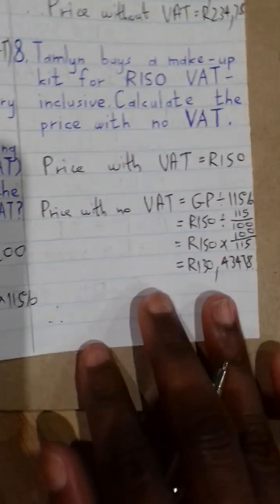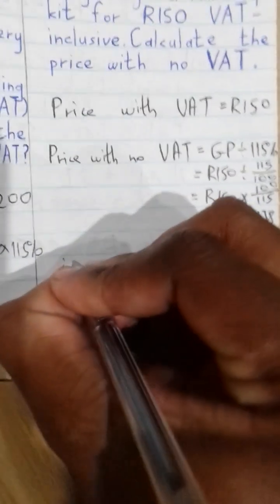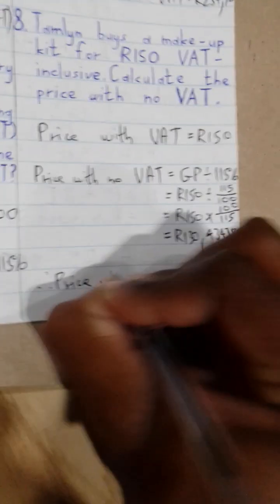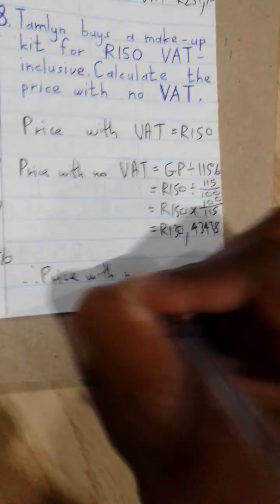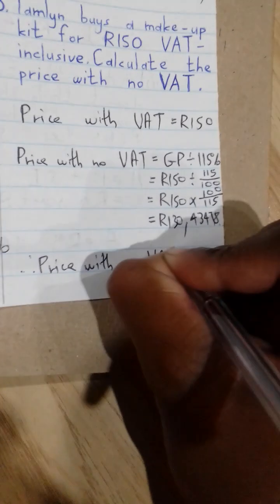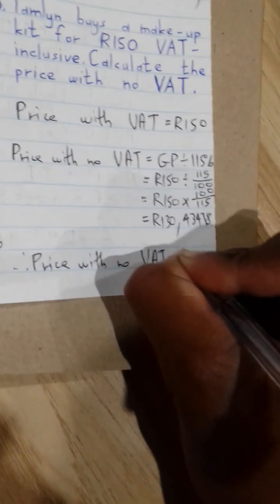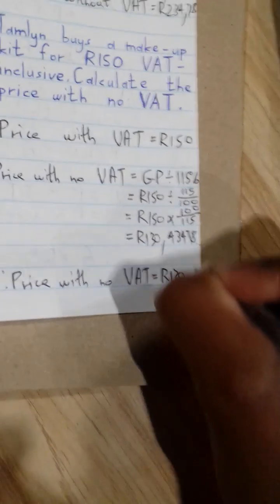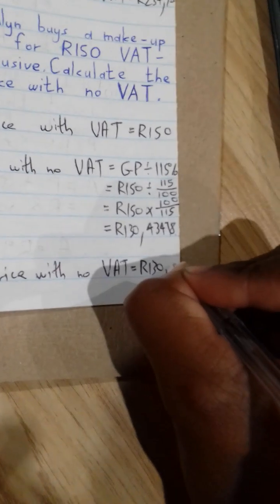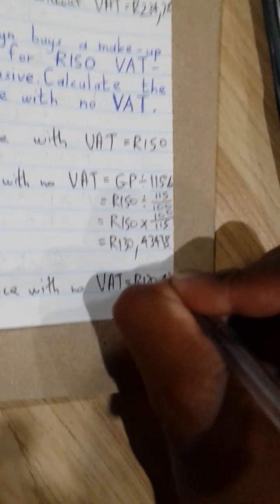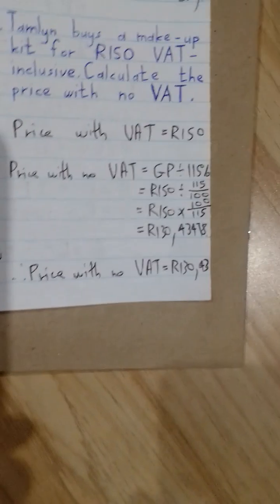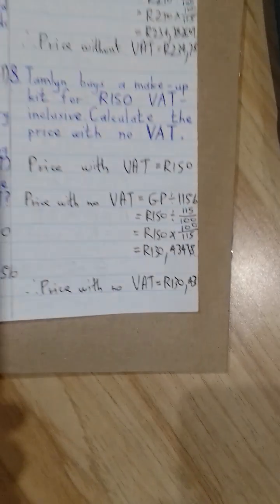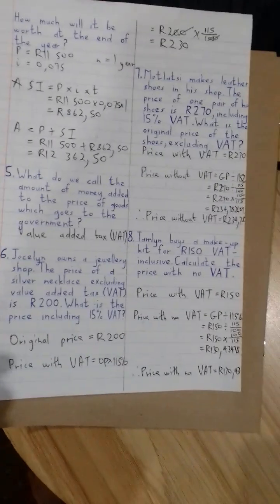Okay, so the price with no VAT is R130.43. Okay, I hope that is clear enough, and I hope that wasn't too challenging.